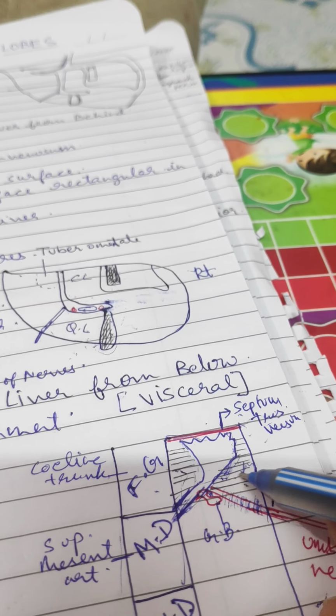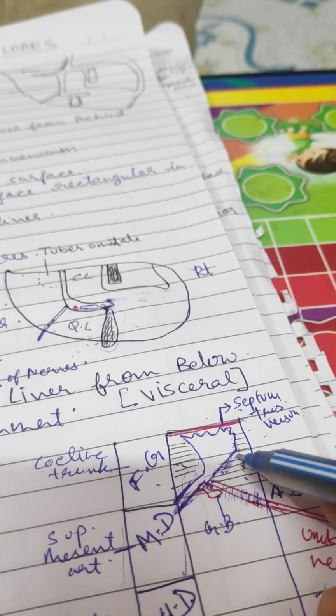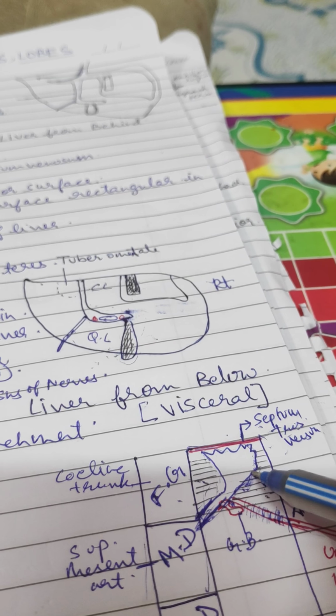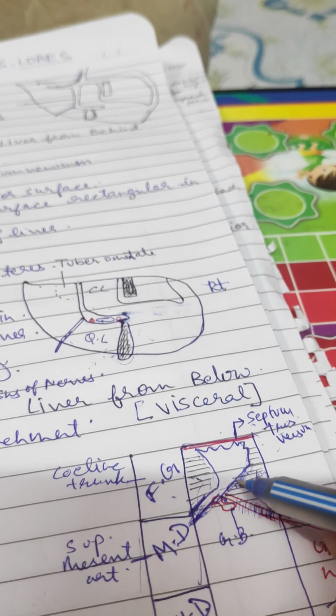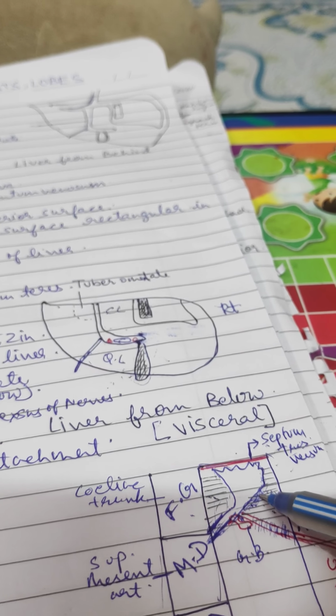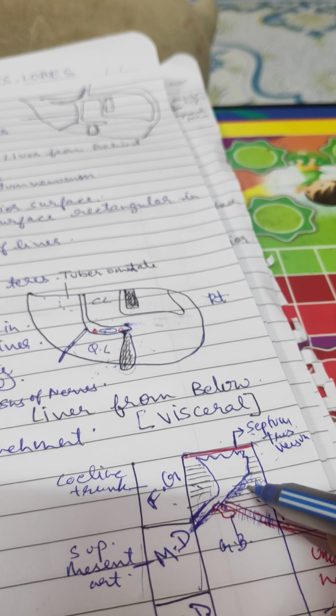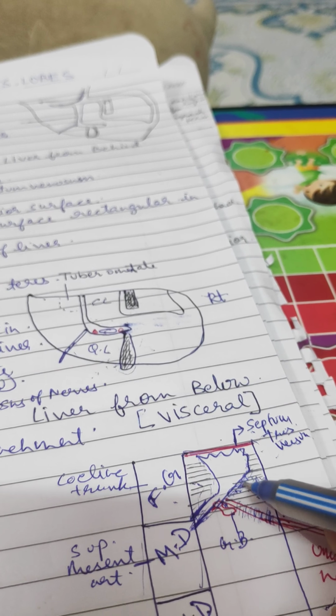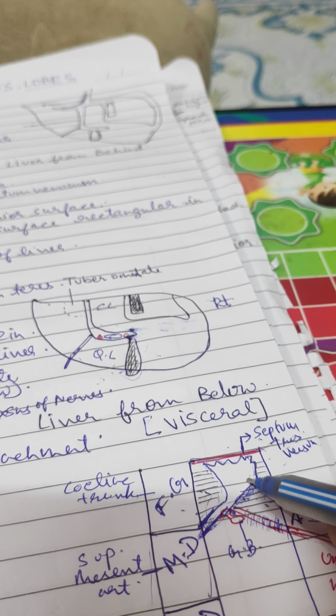This remnant of mesentery here is called ligamentum falciform, or falciform ligament. Is it clear? So the remnant of mesentery is forming the falciform ligament, which is dividing the liver into two parts.